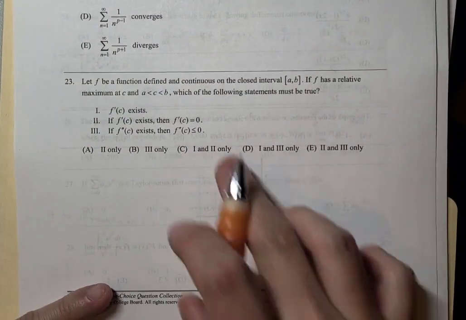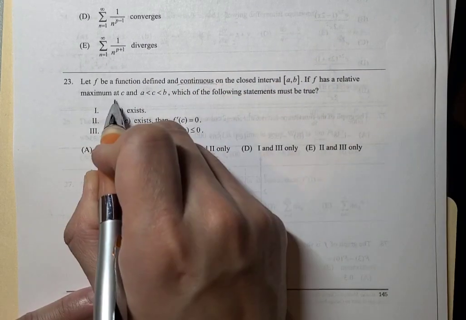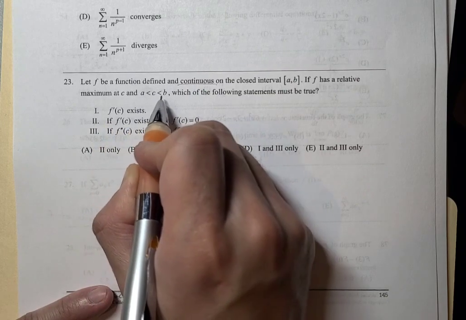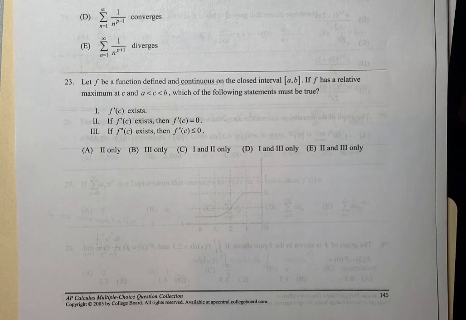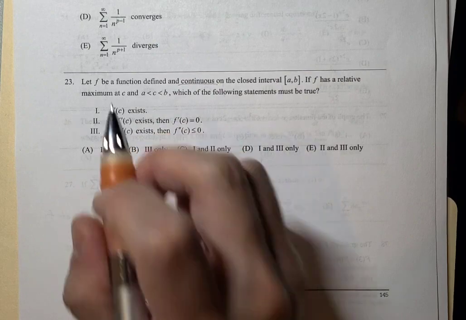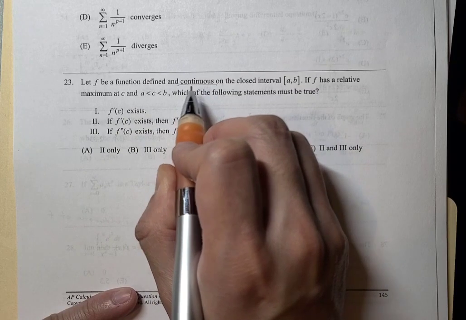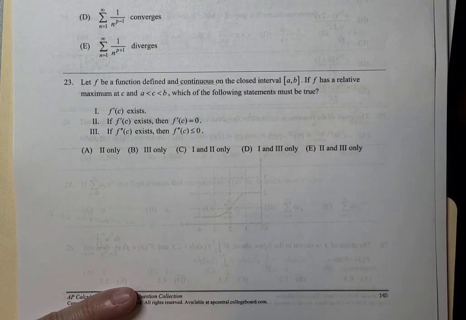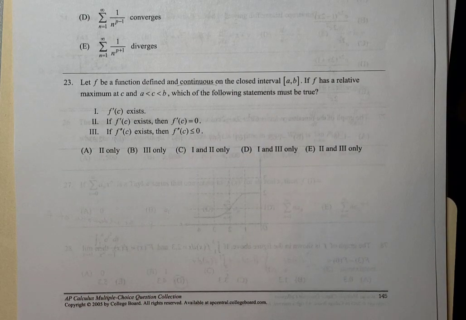Let f be a function defined and continuous, maybe that's key, on the closed interval a to b. If f has a relative max at c, and c is between a and b, which of the following statements must be true? I'm not sure if I did this in the A-B exam, but let me do it again because I don't remember, and let me show you my thought process. Defined and continuous, this is key. It doesn't say differentiable though. So that's probably key to this problem. We don't know if it's differentiable. Remember, if something's differentiable within an interval, it's automatically continuous within that same interval. But it doesn't work the other way around. If something's continuous, it doesn't necessarily mean that it's differentiable, okay?